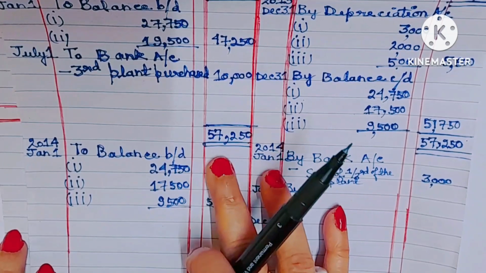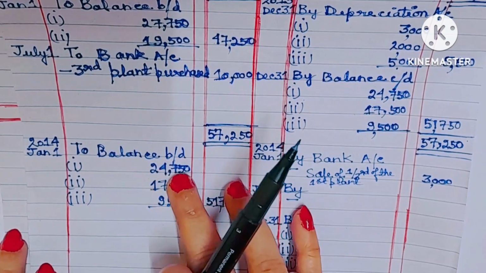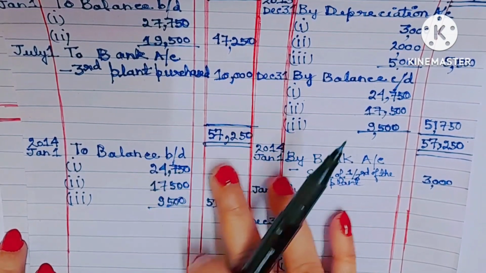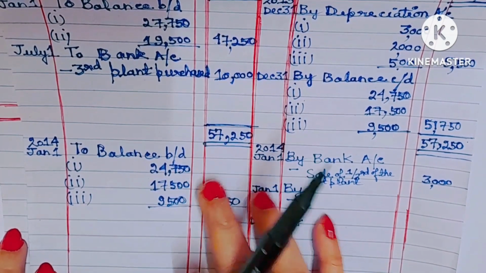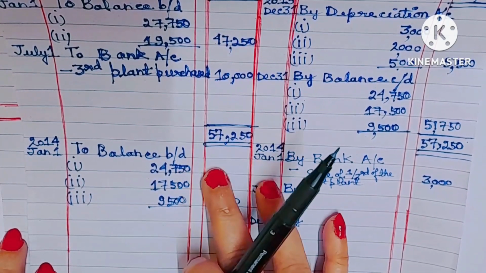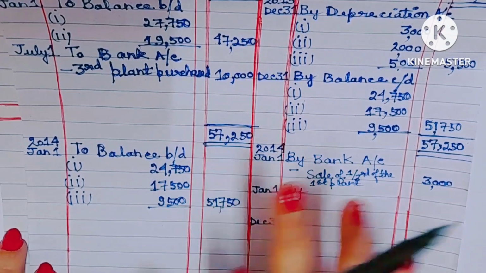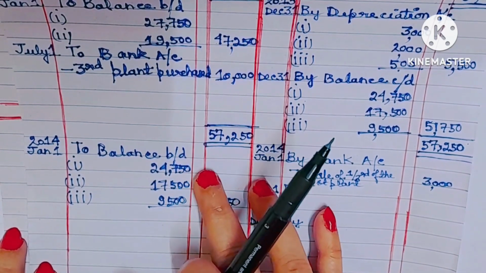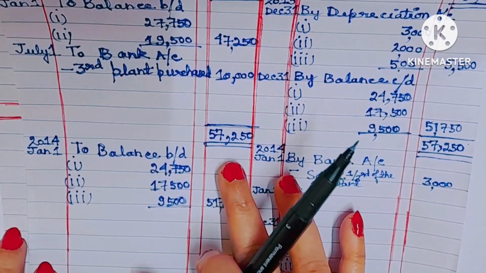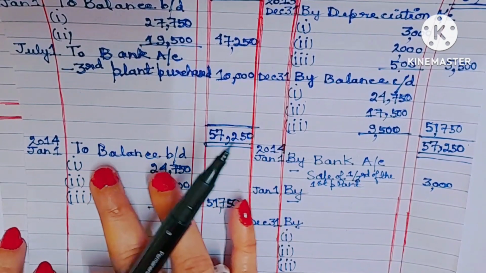I have to calculate 1/3. If they had told me half, then 24,750 into half. If they had said 2/3 was sold, then 24,750 into 2/3. Since they have told me 1/3 of the plant was sold, then 24,750 into 1/3 is equal to the book value of 1/3 of the first plant on 1st January 2014.